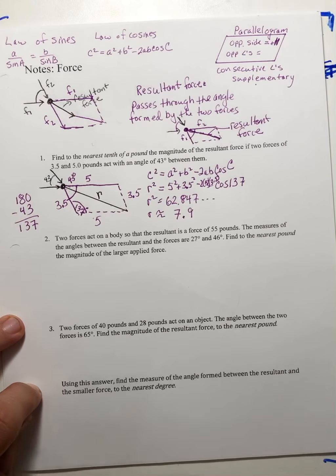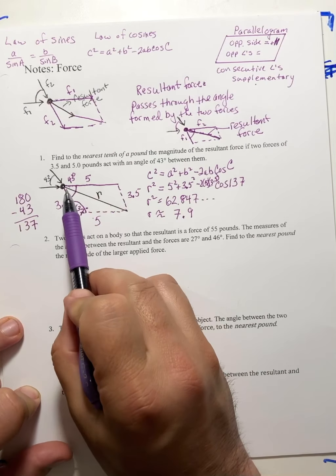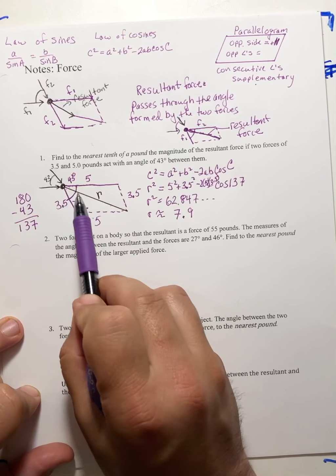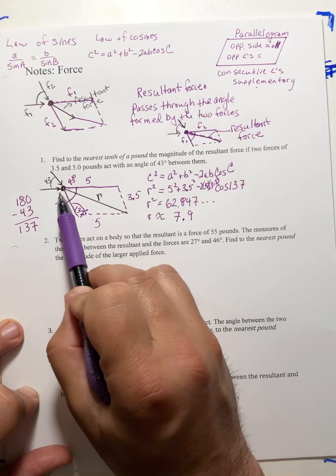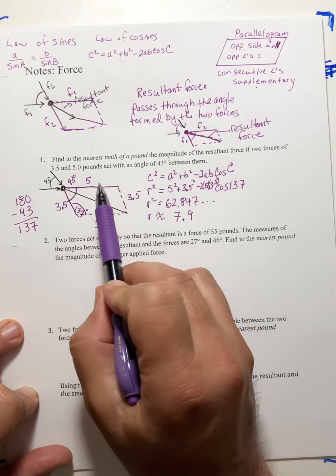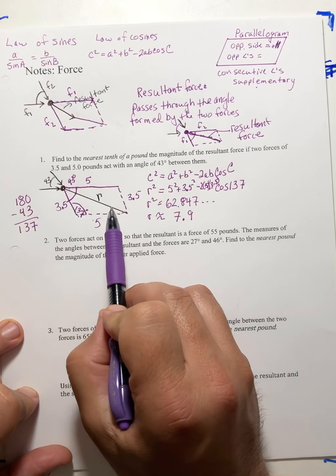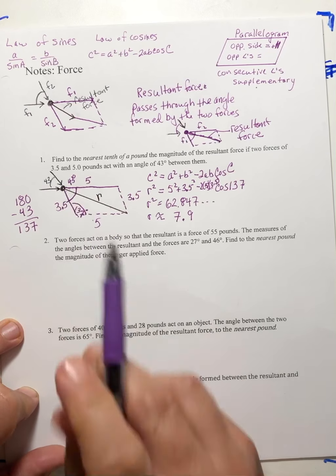Okay. So, we drew our parallelogram. Here's the resultant force. Here is the angle formed by the two forces. And remember, the resultant force always goes through this angle.